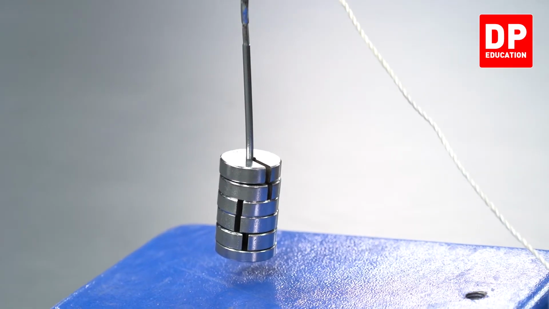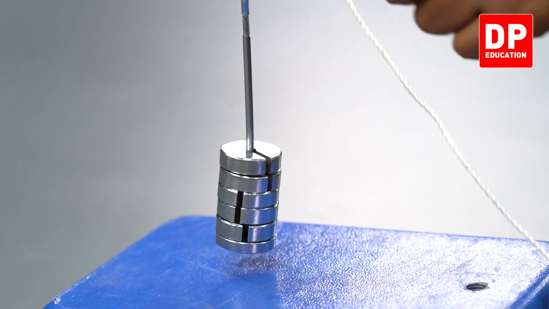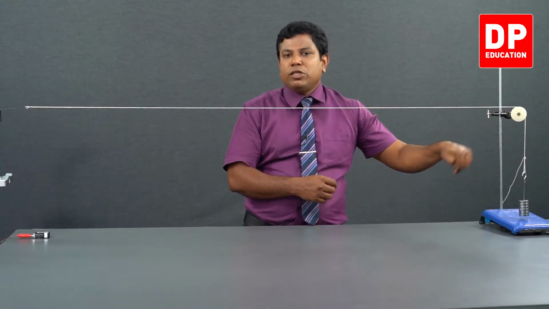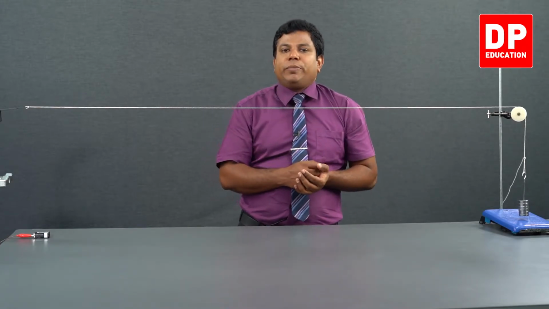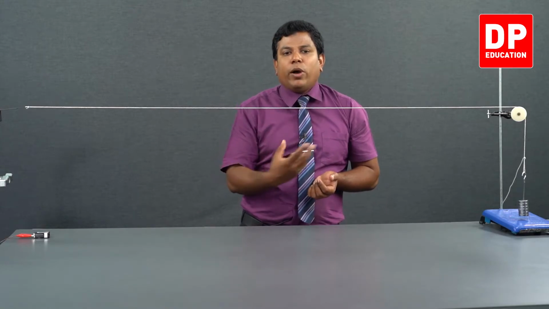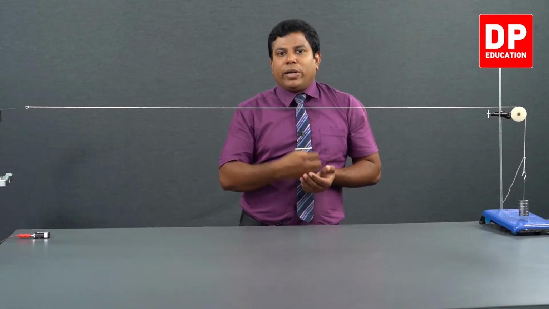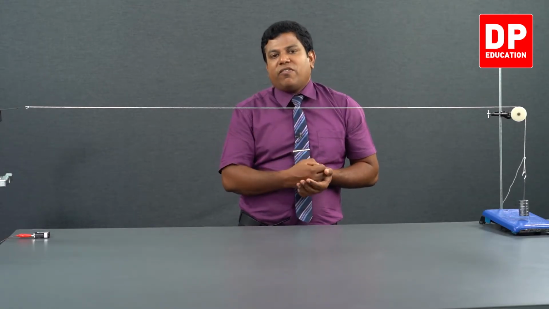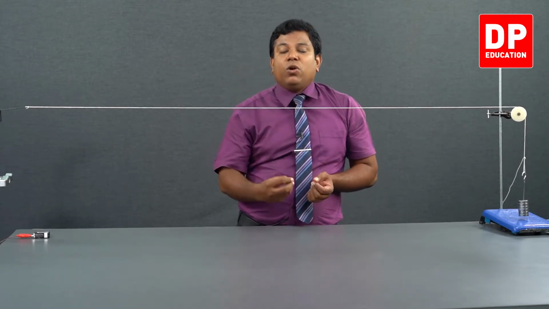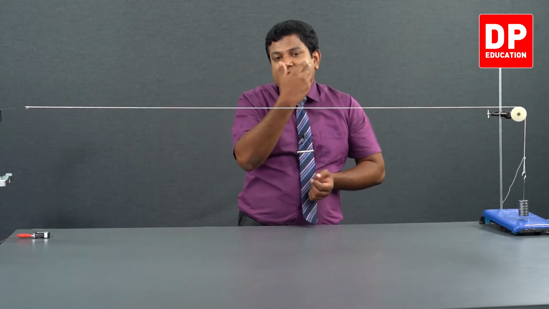The tension is going to be changed because you know at this point if you take the equilibrium, T is upwards, mg is downwards. So T should be equal to mg. You increase the tension by adding more and more masses to it. You reduce the tension by reducing the number of masses you add here. So V equals square root of T over M. By changing T, you can change the velocity of the wave along this string.